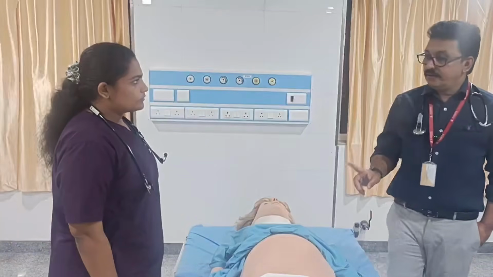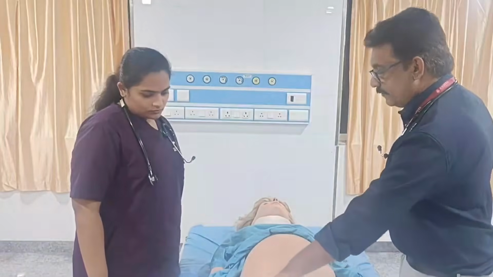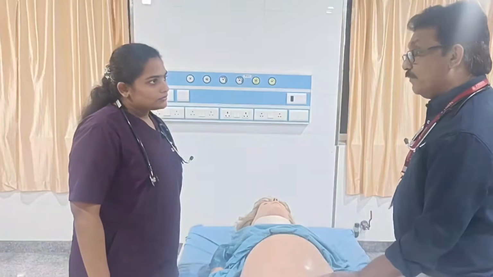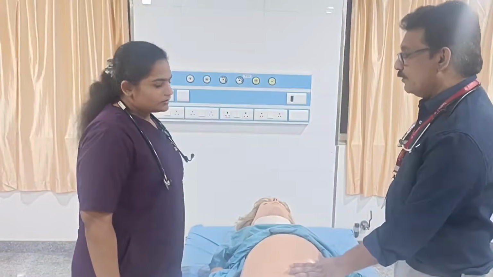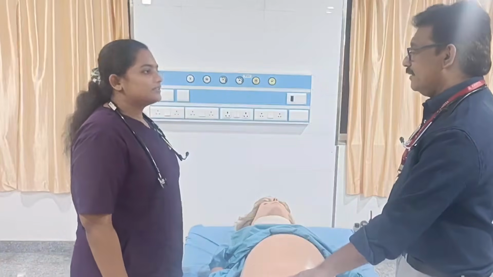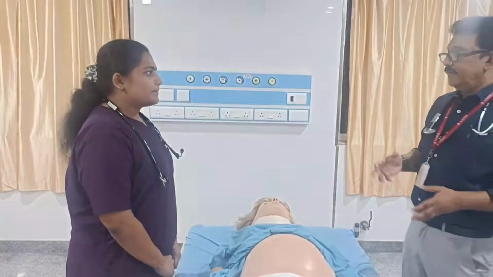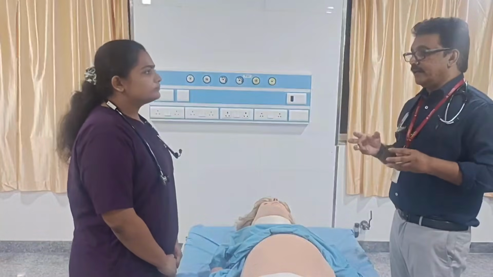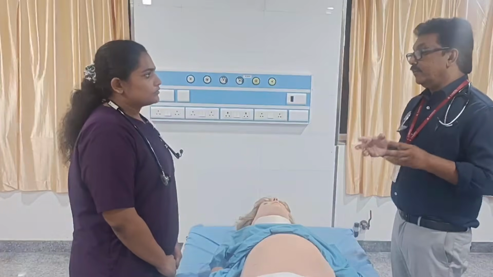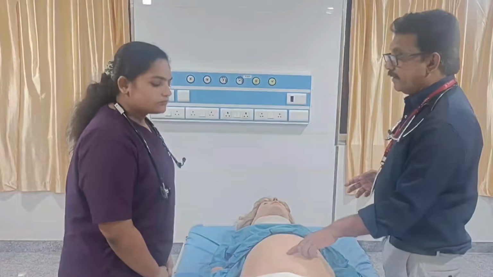What else? Next is the inguinal area. You have to expose the inguinal area and see. Before the bladder, hernias. Because any patient who is having ascites will have pressure in the abdomen, hernias can be opened. So you have to look for hernias always, both in the inguinal area and umbilical hernias.